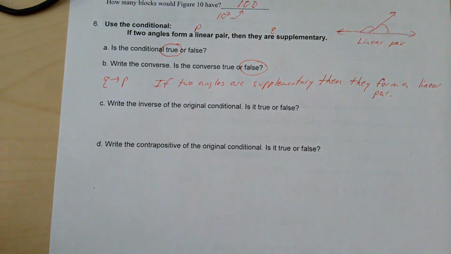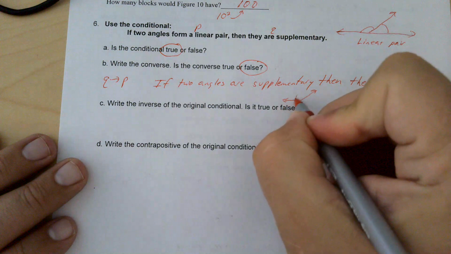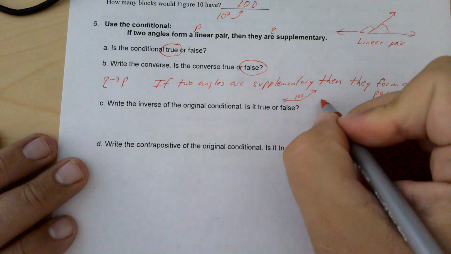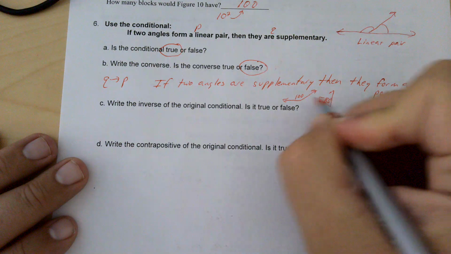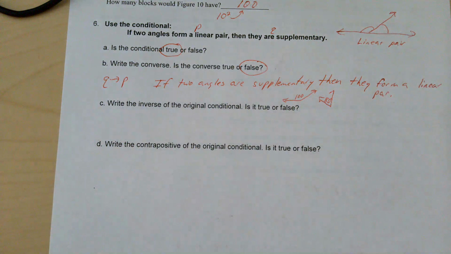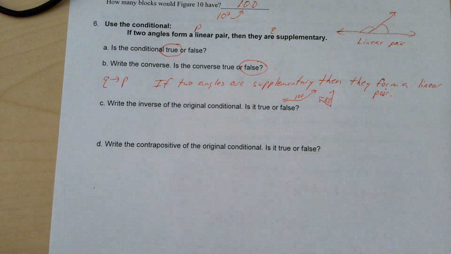Now, it can be true, but you just have to come up with one counterexample. So here's my counterexample: 100, and then there's 80 degrees. Together, they are supplementary, but they do not form a linear pair. I forgot to put the I there.